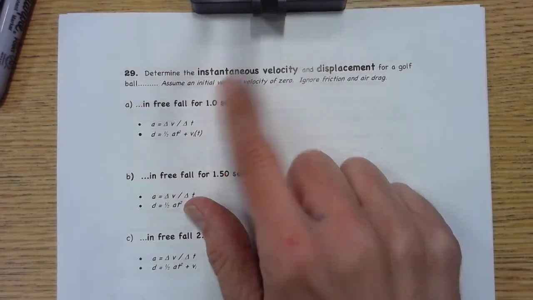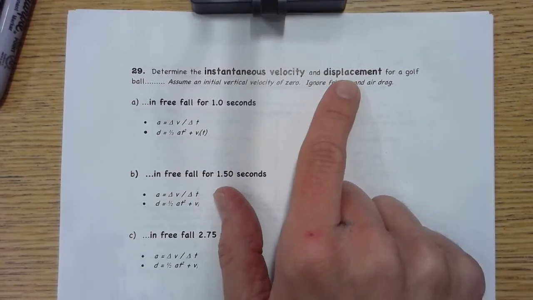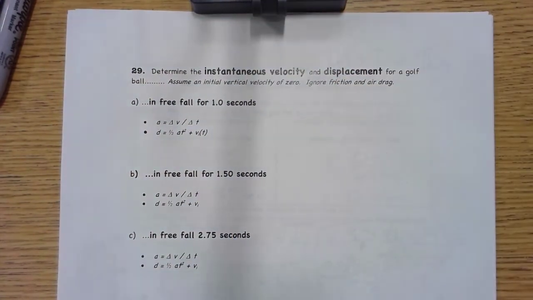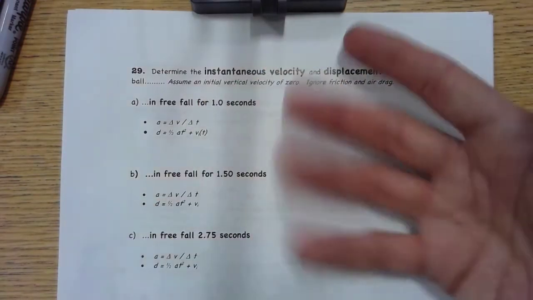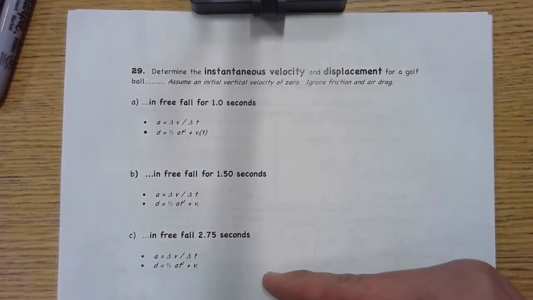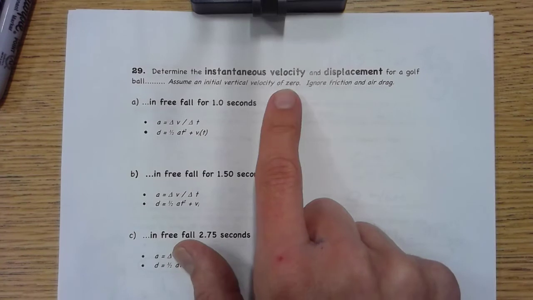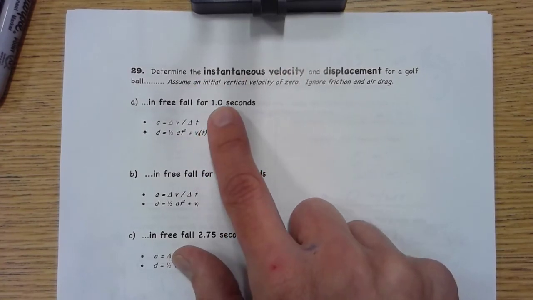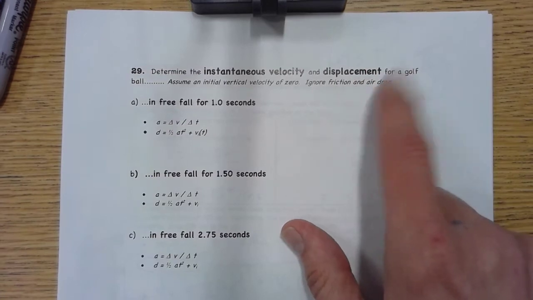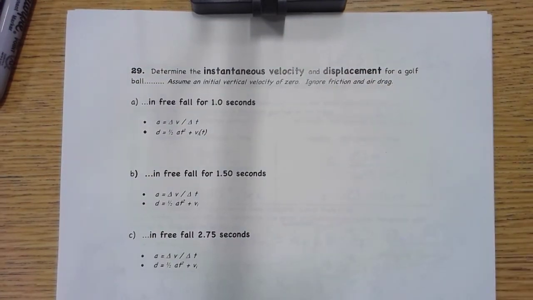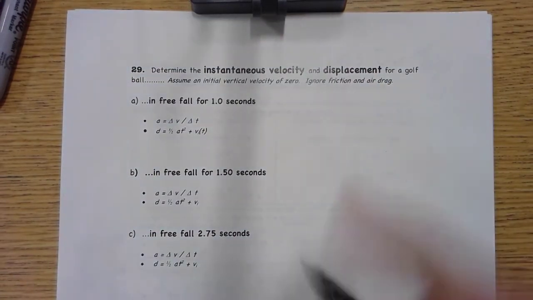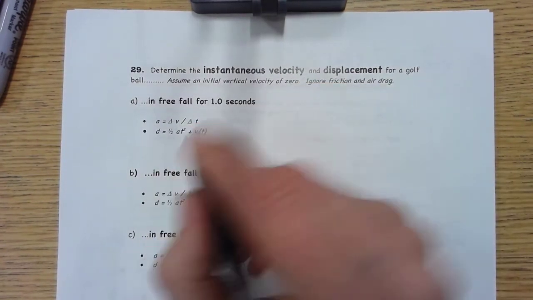Instantaneous velocities and displacements. So these things are falling. All right, so this is in free fall. So it's just falling, falling, falling. I want to know how fast is it going at this moment, at that second, at that moment in time, and how far is it able to go? And we're just going to assume all of these things start from rest.